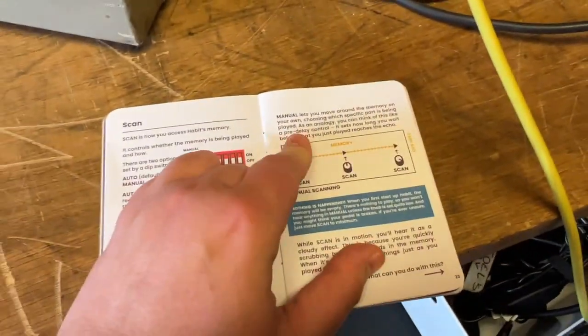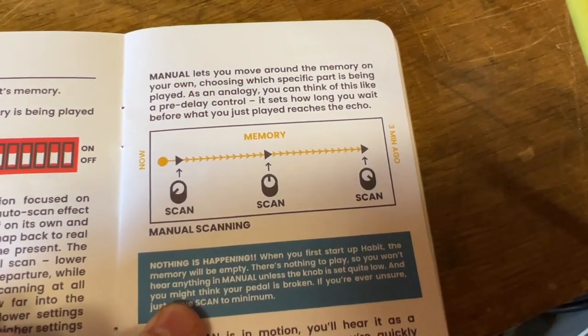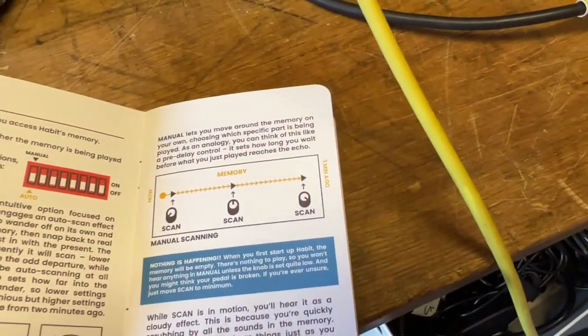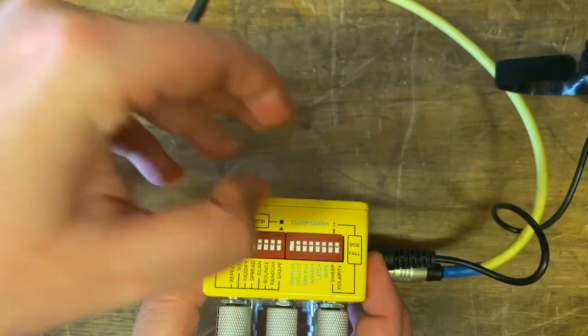So the other option we have is manual. As you can see with this very helpful diagram to help me explain it, you can choose where you pick the information from, depending on where the scan knob is. Manual.